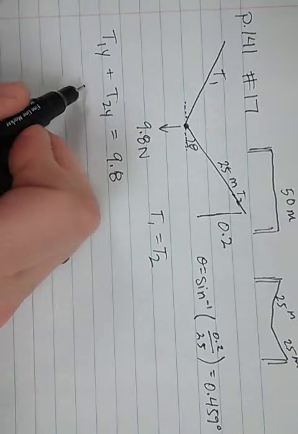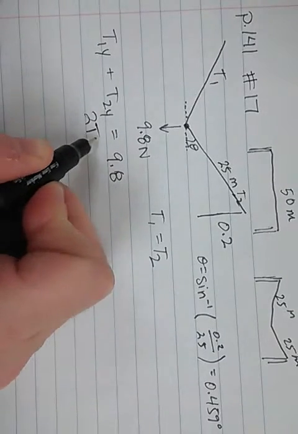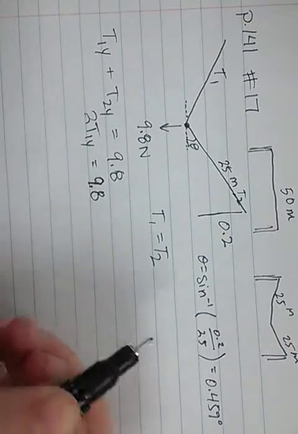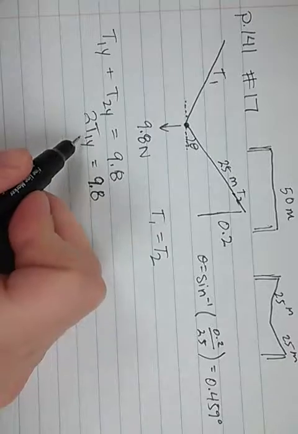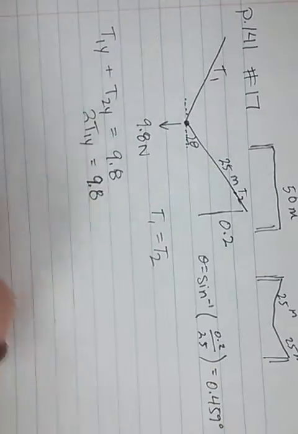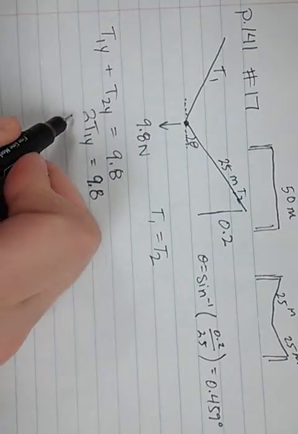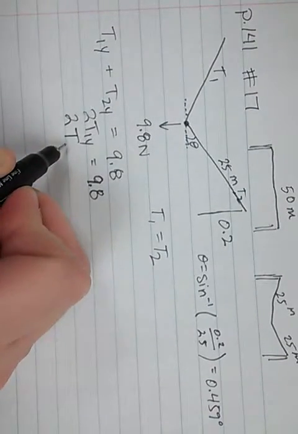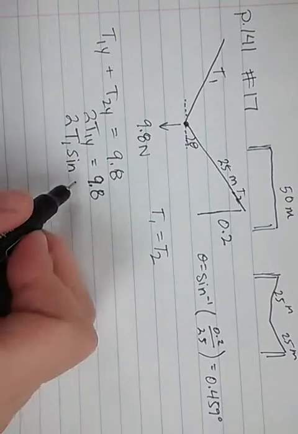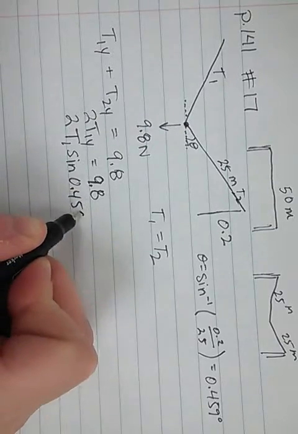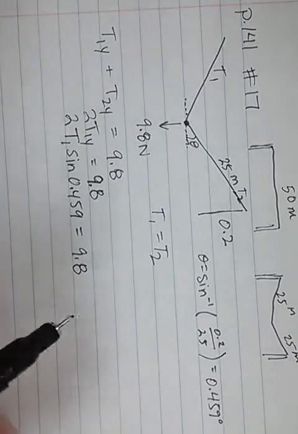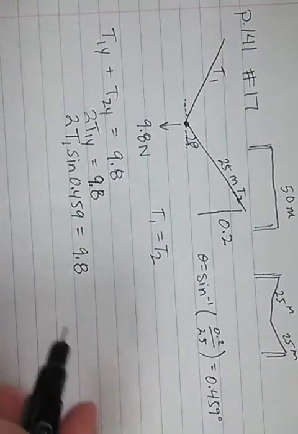we know that 2T1y equals 9.8. Now, we know that the y component of the tension will be equal to the tension times the sine of the angle. So we need to do 2 times T1 sine of this 0.459 degree angle equals 9.8. So we just need to solve for T1.